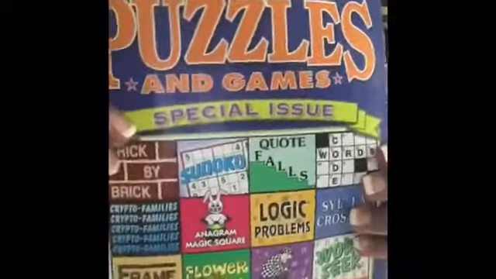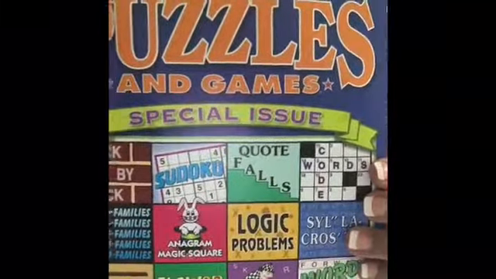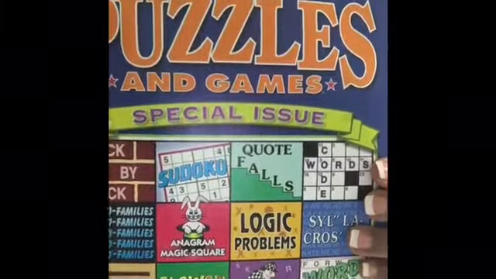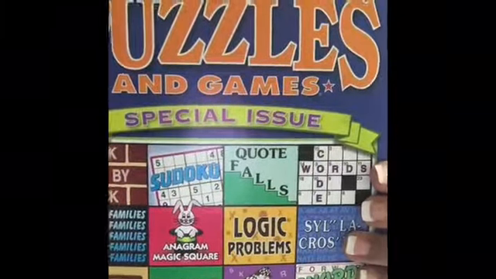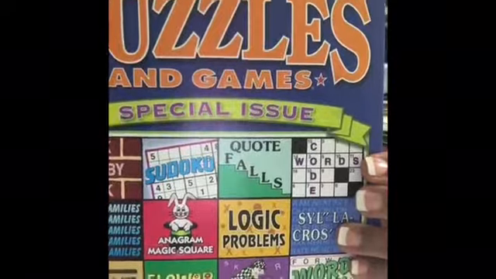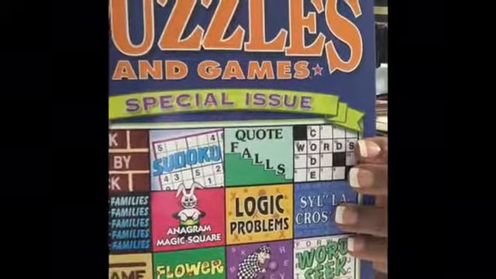So here's my Variety Puzzles magazine, and I want you to see how I do some of my favorite puzzles. So here's my first one I'm going to do. Words looks like.